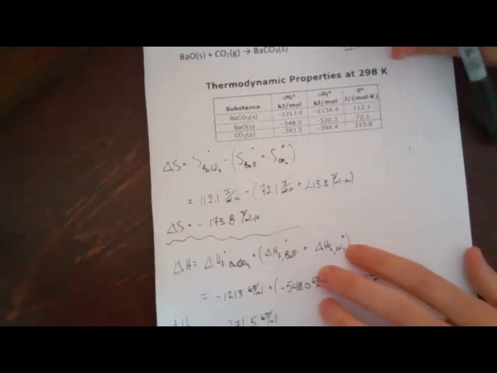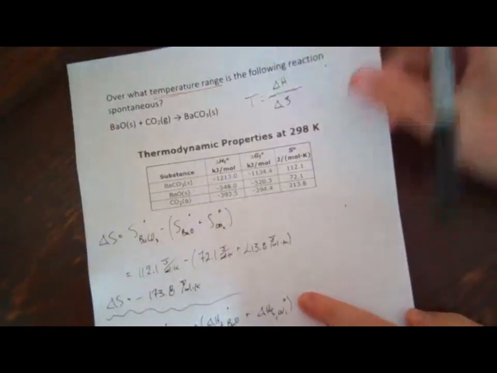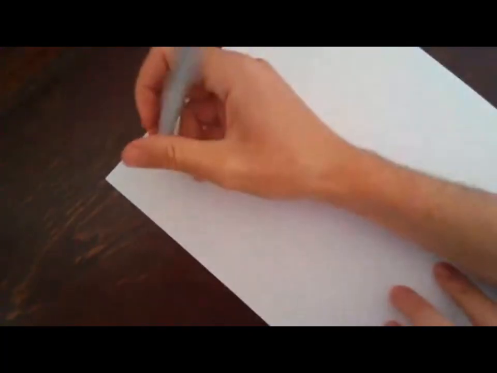So now we want to combine these in this equation right here. T is going to be delta H divided by delta S. So we've got to plug them in now.